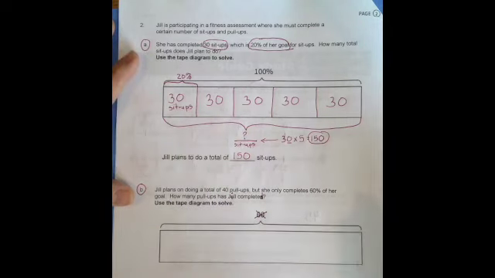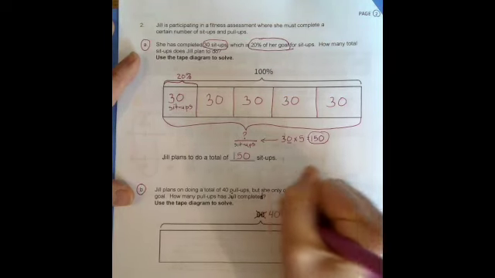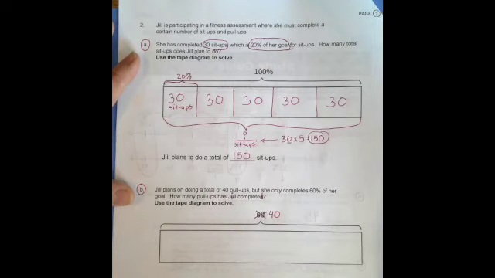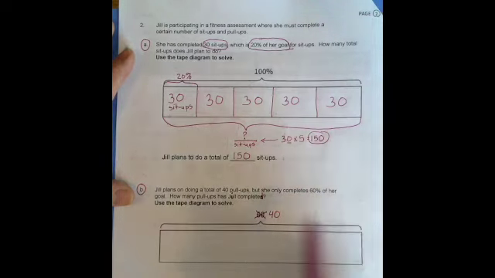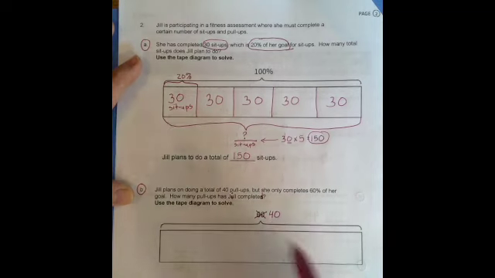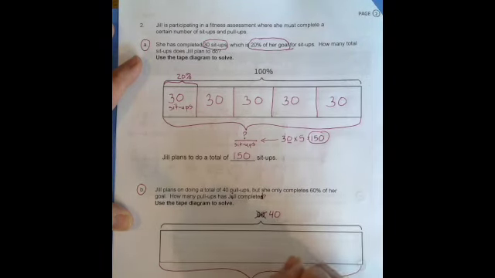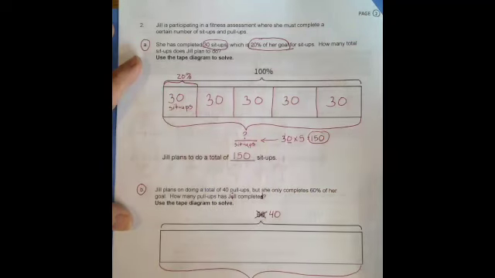So I want you to go ahead right now, grab your pen, and change this to 40. That's my bad, okay? That should say 40. So Jill wants to complete 40 total pull-ups. She has completed 60% of her goal. How many pull-ups has Jill completed? We're going to use the tape diagram to figure this out. So 40 pull-ups is 100% of the pull-ups she wants to do.